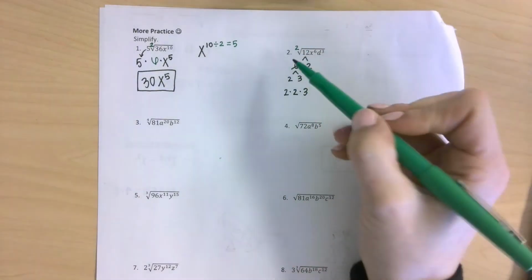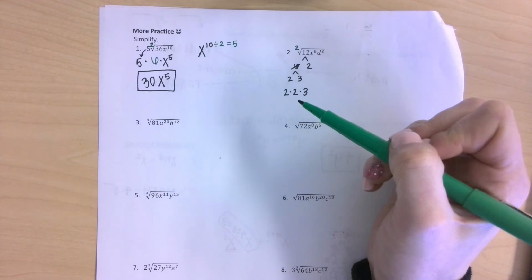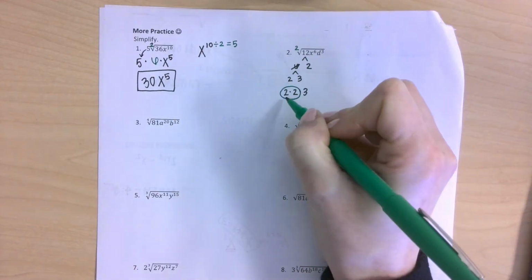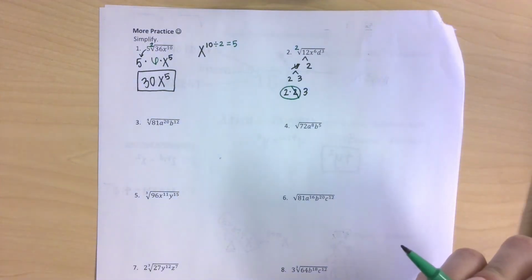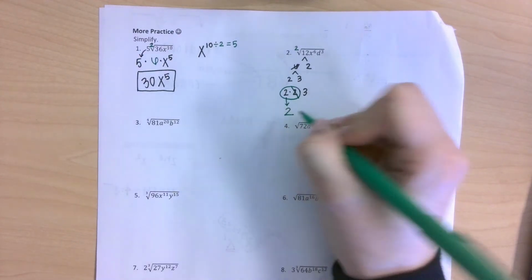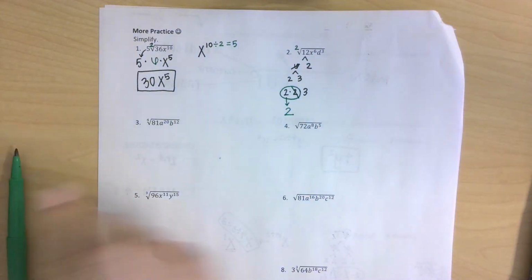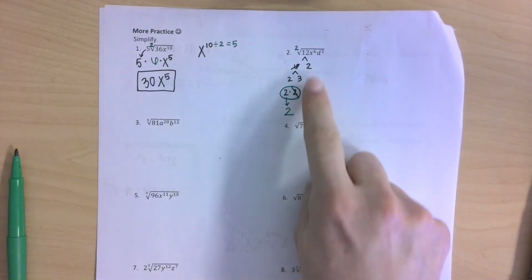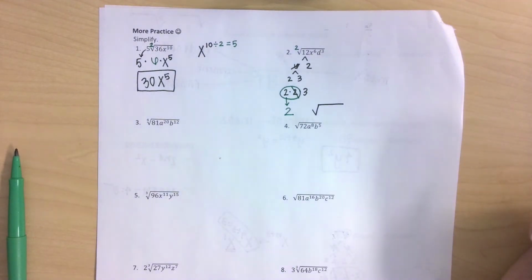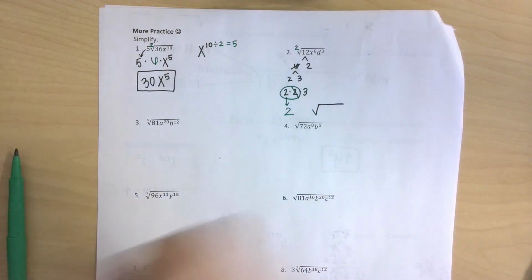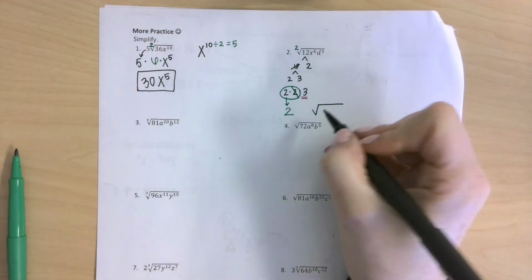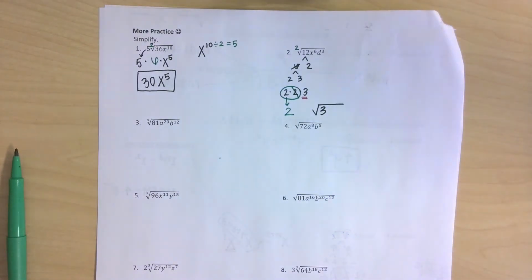Because that index was a 2, I'm looking for groups of 2. So it looks like I have 2 2's. Those guys can group together. Unfortunately, only one of them is going to make it out of jail, so I'm going to cross off the other one. This 2 now is on the outside. I'm going to leave a little bit of space here because hopefully some of these variables can escape from the jail, but I'm going to rewrite my radical because this little 3 here did not have a partner. He did not have a buddy. He could not escape from jail, so he's stuck inside.